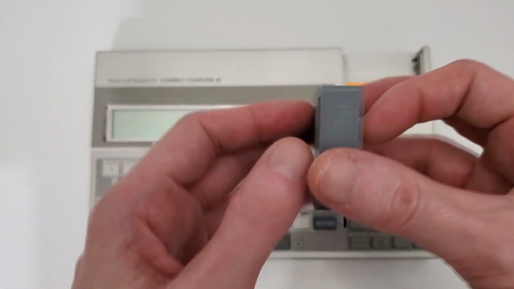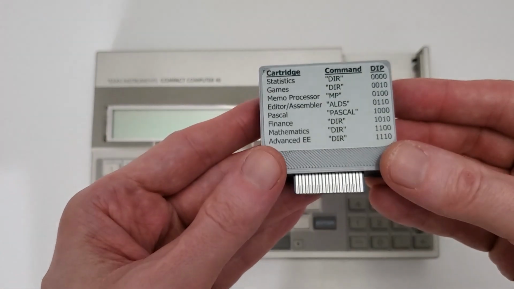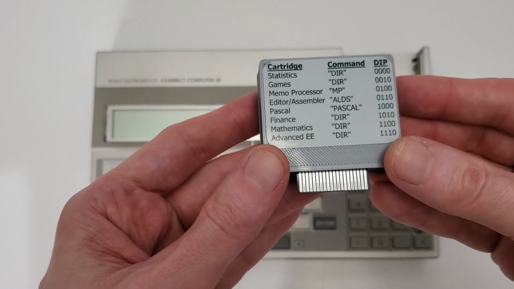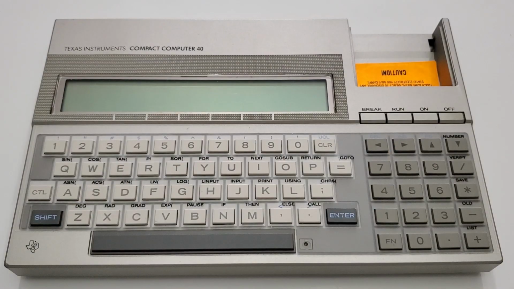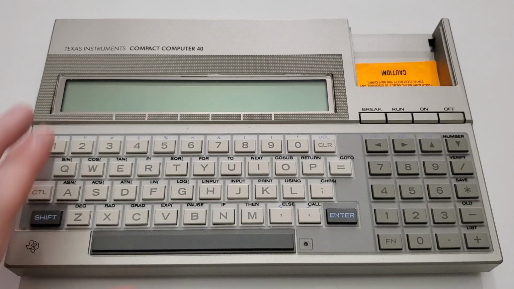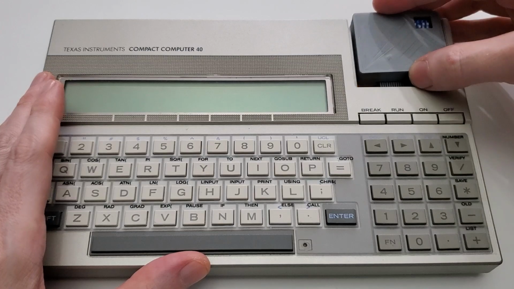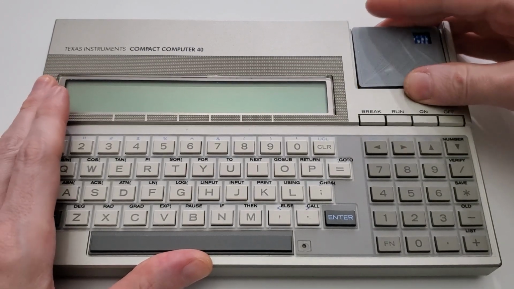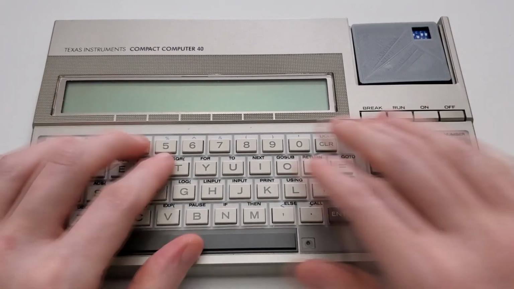So I've added a label to my own cart to keep track of which switch positions I need for each title. And in this case, with switch 3 in the on position and all others down, I'm selecting the Games 1 cart. Then, with that selected, I'll plug the cart into my CC-40.